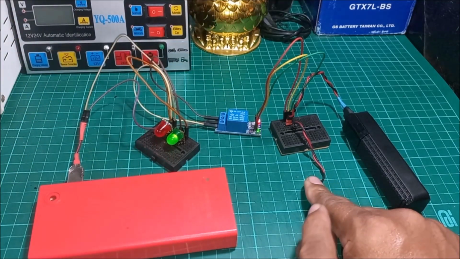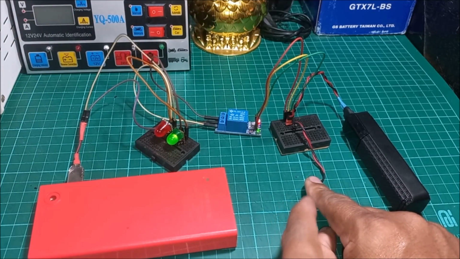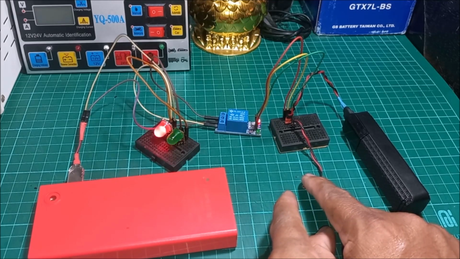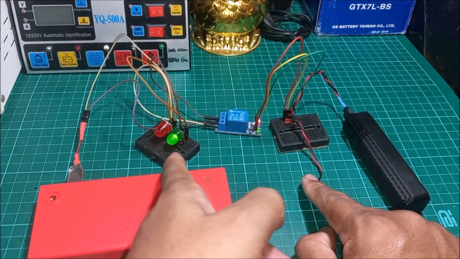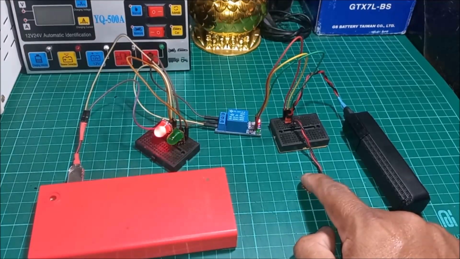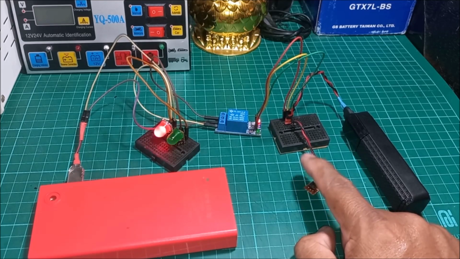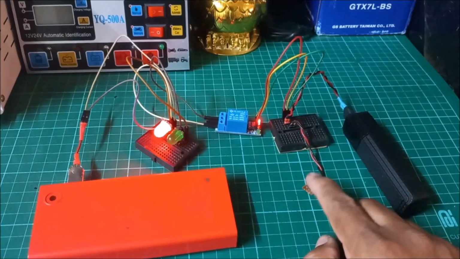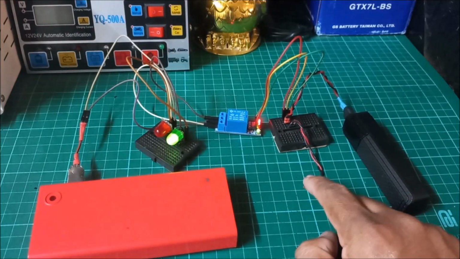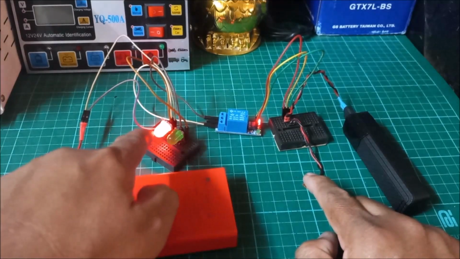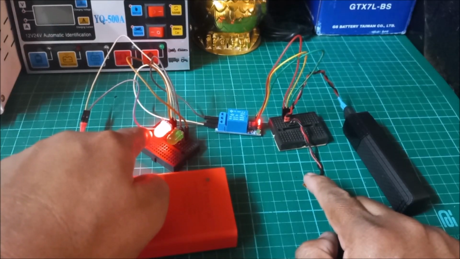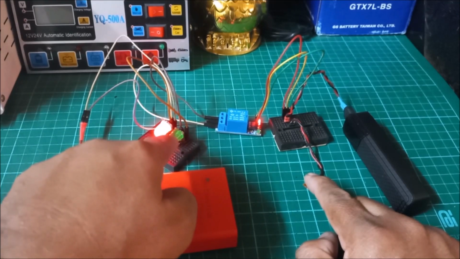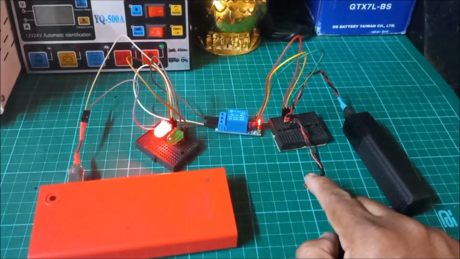So when I press the button, it means I'm pulling it down to the ground, or this is low level triggering, causing the other LED to turn on. You can see the green LED, same with the green LED of the output. This red LED is connected to normally closed, and this green LED is connected to the normally open of the relay.